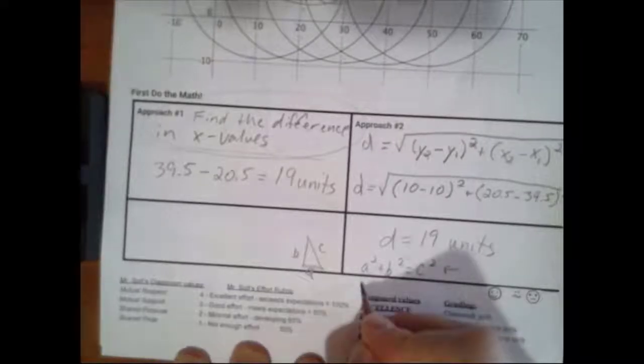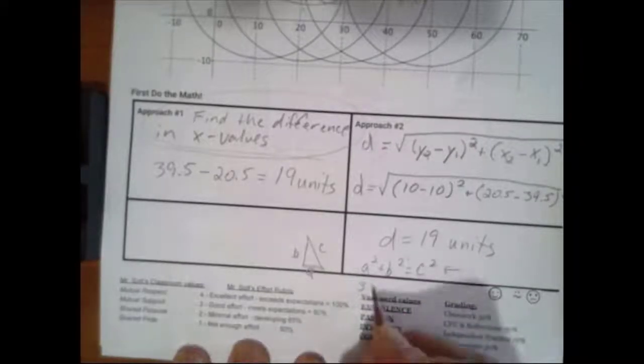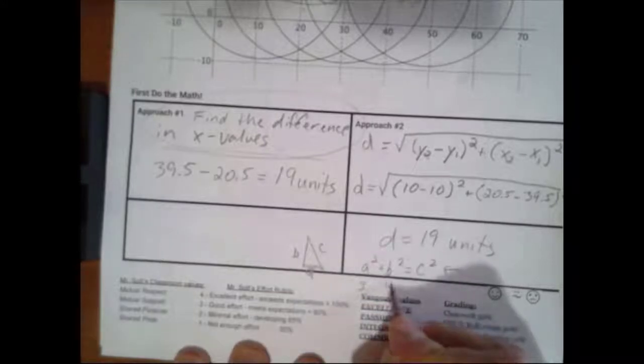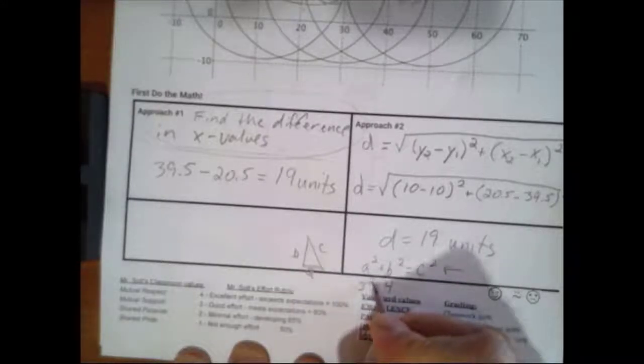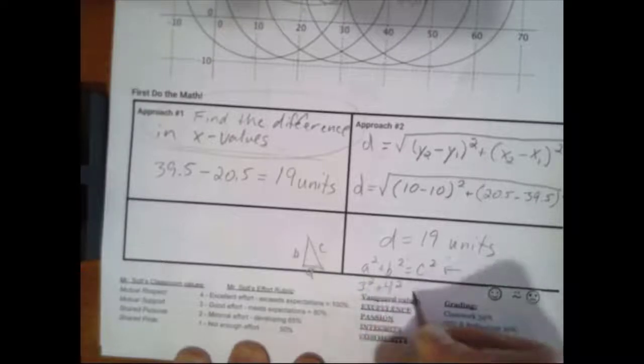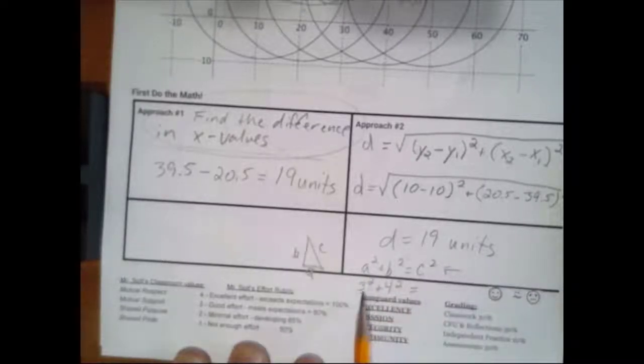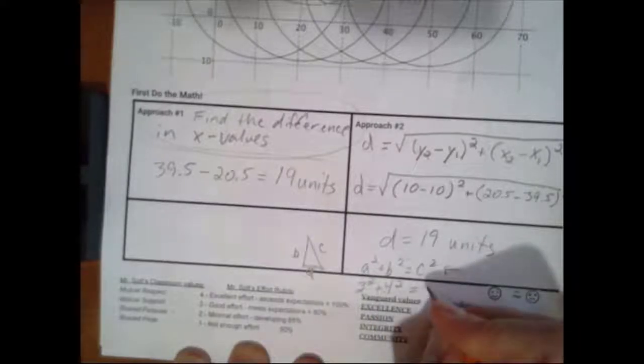So if A was 3 units and B was 4 units, then I could square these and add them to find C. 3 squared is 3 times 3, which is 9. Plus 4 squared. 4 squared is 4 times 4, 16. So I have 9 plus 16. That's going to give me 25.